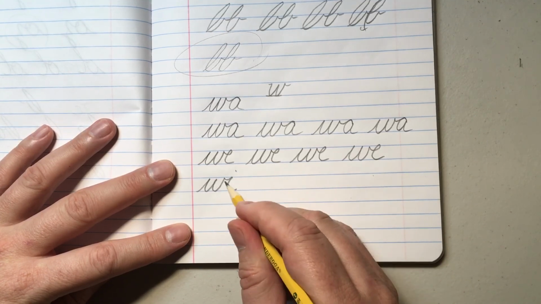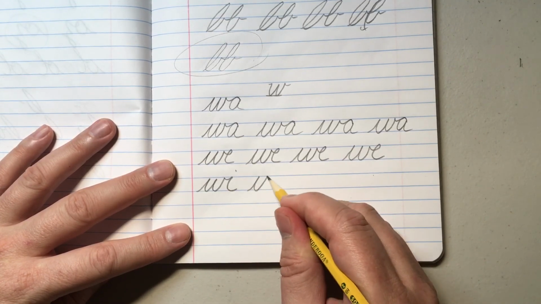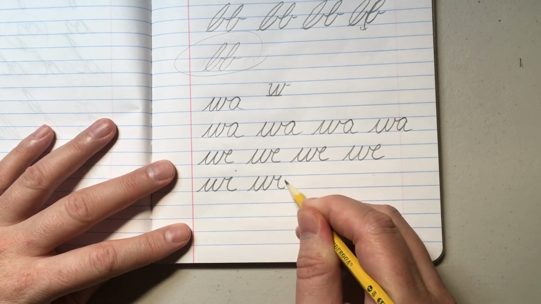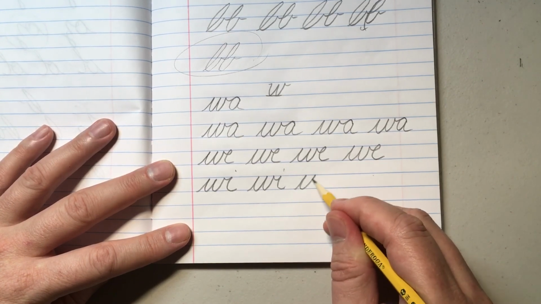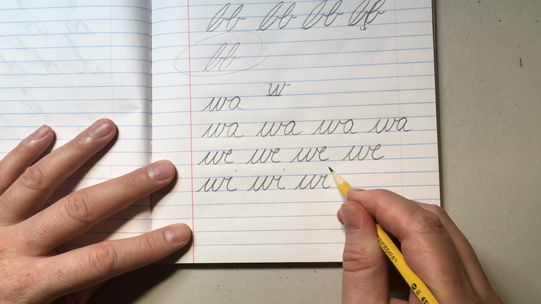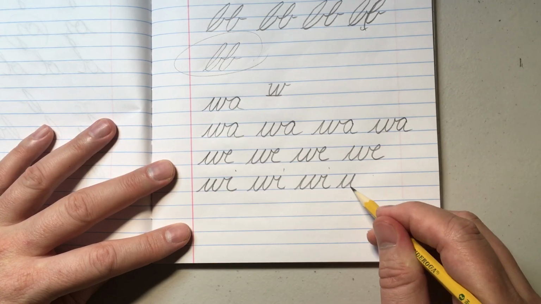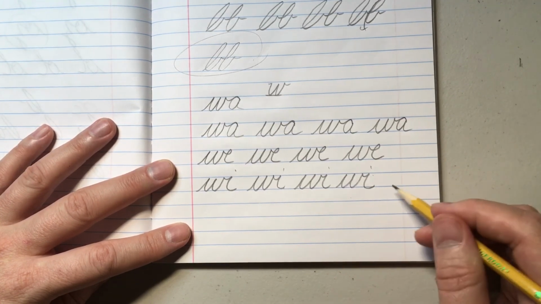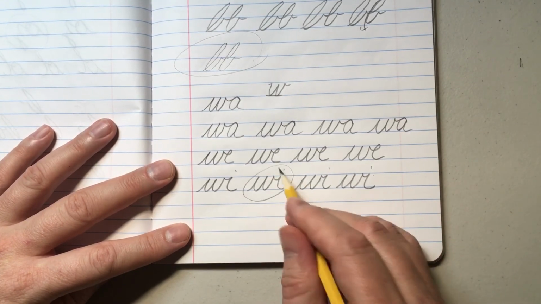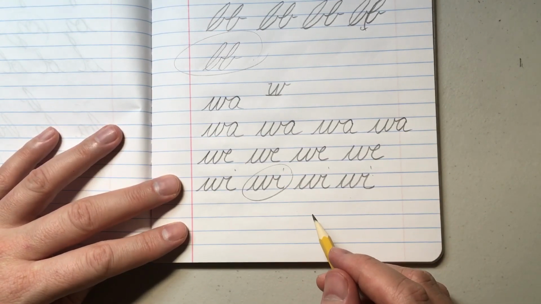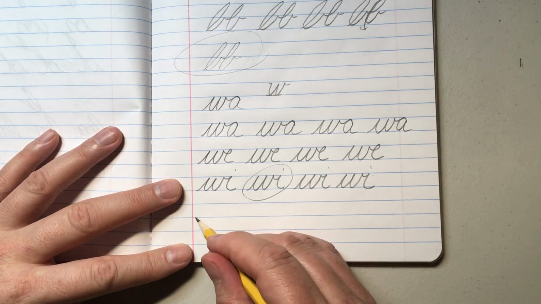Okay, that leg is being held up again. Okay, that's beautiful. Okay, W-O.